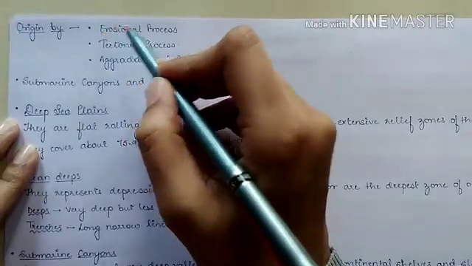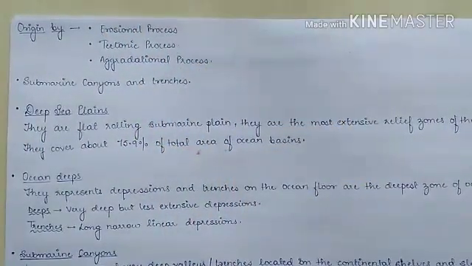According to this theory, the continental slopes are formed due to erosion by marine processes, and the main marine process here is sea waves.